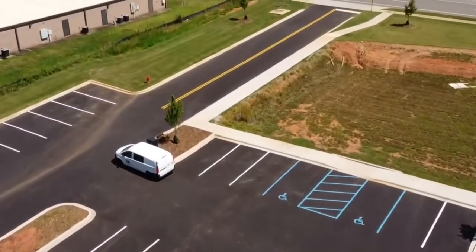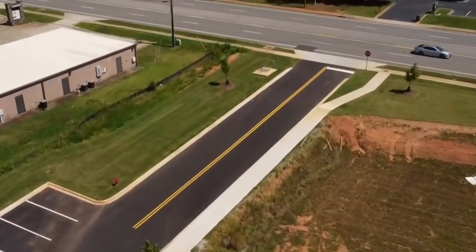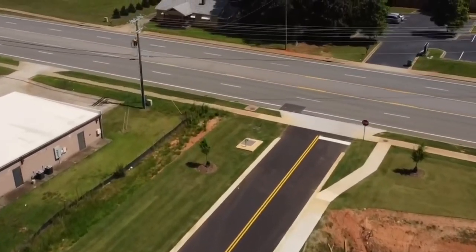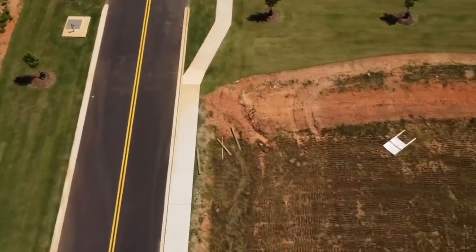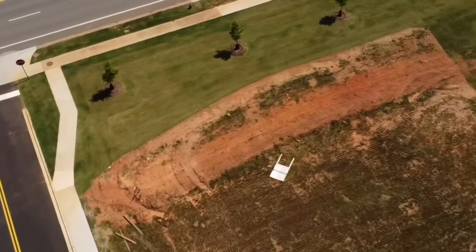But of course, during the beginning of the construction, this asphalt wasn't here, and this was a construction entrance, and we were constantly making sure that equipment's not getting any kind of mud or tracking onto the road.